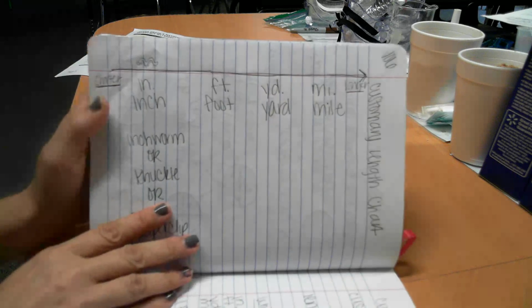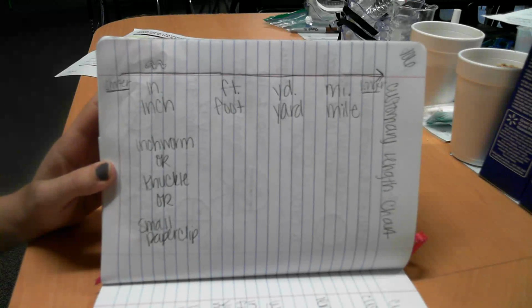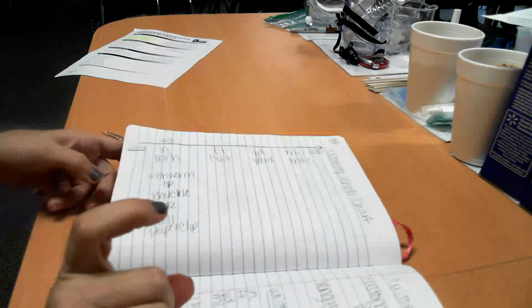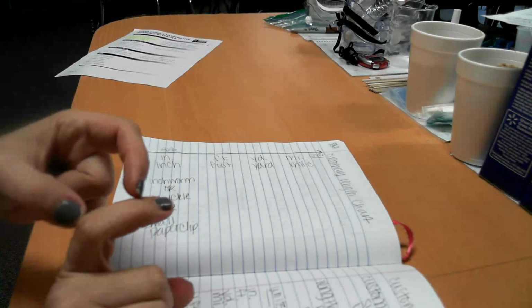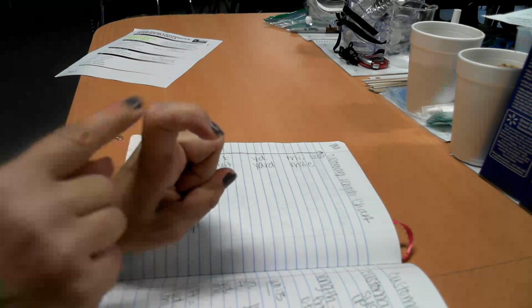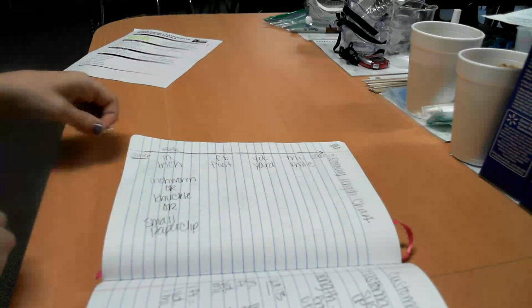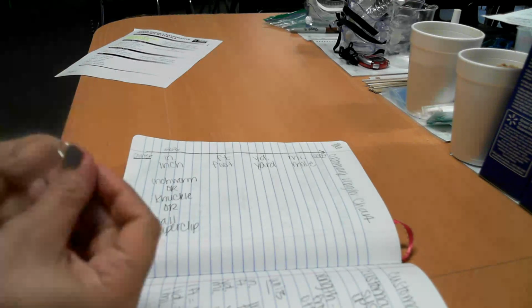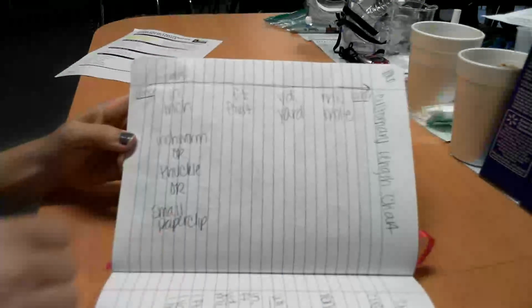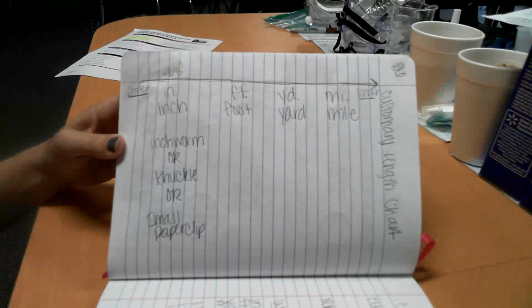All right, so some things that I would use inches to measure might be a little inchworm or my knuckle, because from here to here is about an inch. If I bend my finger a little, from this knuckle to this knuckle is about an inch, or a small paper clip, and it's about the same. So it's all about an inch. So if I was using inches, these are some examples.